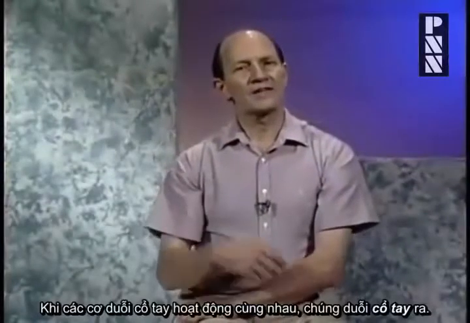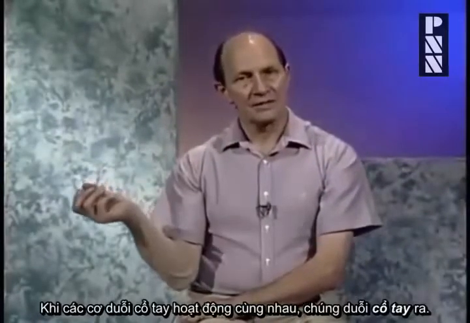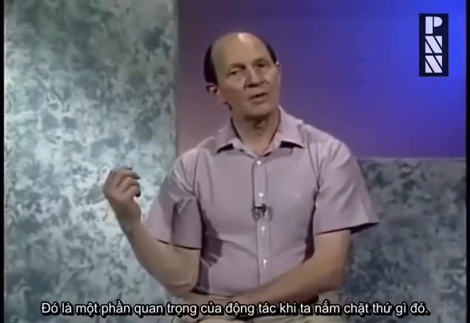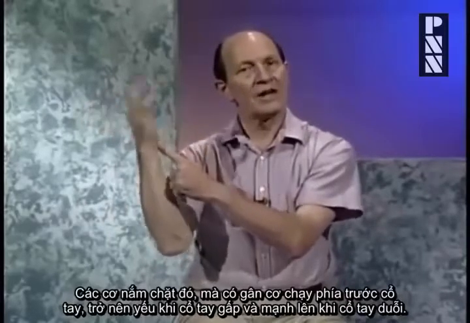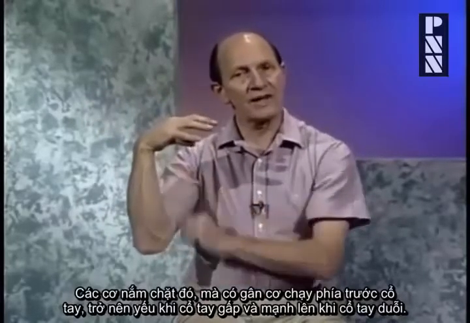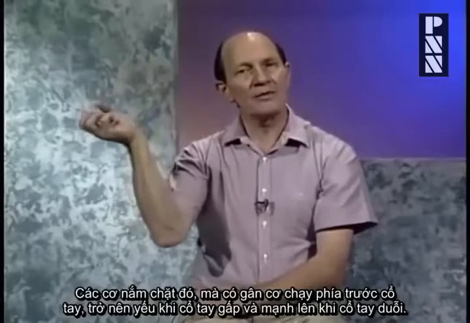When the wrist extensors act together, they extend the wrist. That's an important part of the action we make when we go to grip something. The powerful gripping muscles, whose tendons run over the front of the wrist, are slack and feeble when the wrist is flexed, but they become tight and powerful when it's extended.